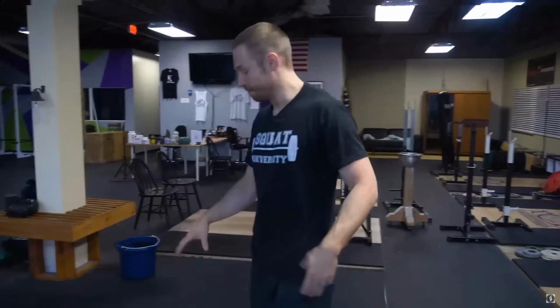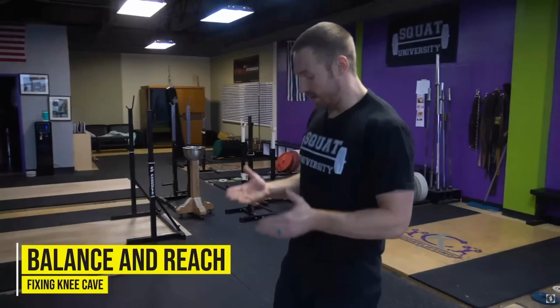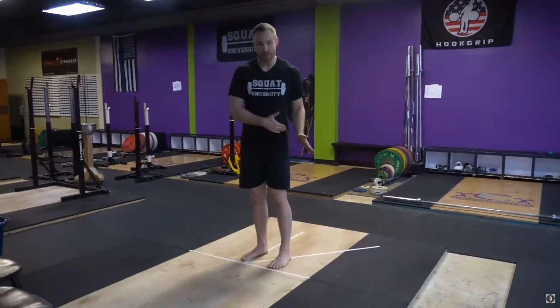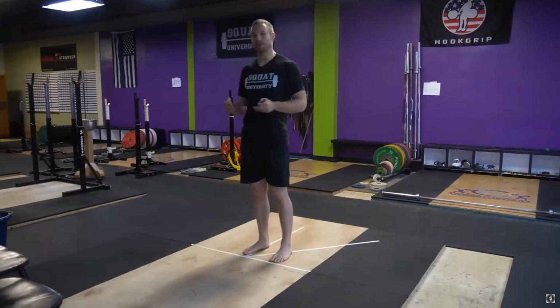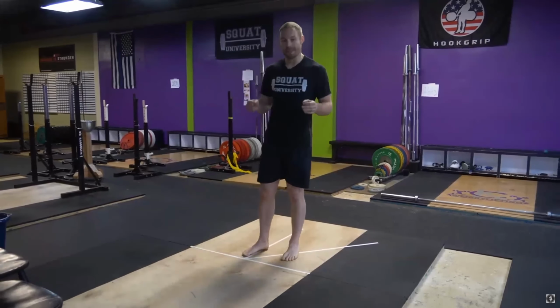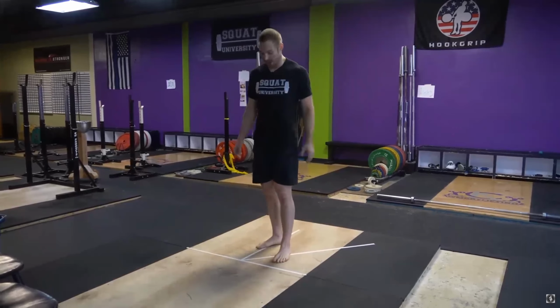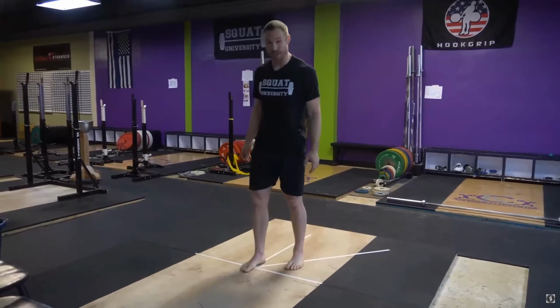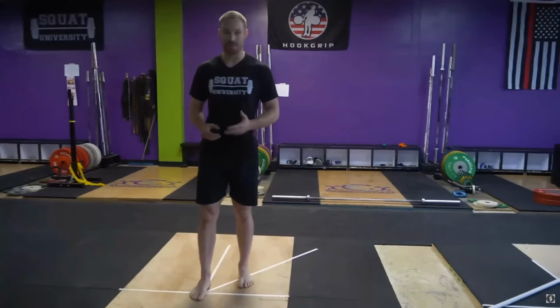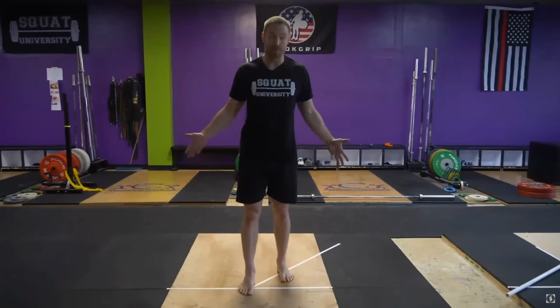Now, how do we improve that? This is called the balance and reach exercise. It is a single leg squat variation that's going to have you control your lower body in a variety of different angles. So you have to produce proper lower body stability in different challenging positions. You're gonna put your foot right in the center of the tape. Now, they do make very expensive mats that you can use, or you can just throw some tape on the ground like I did.